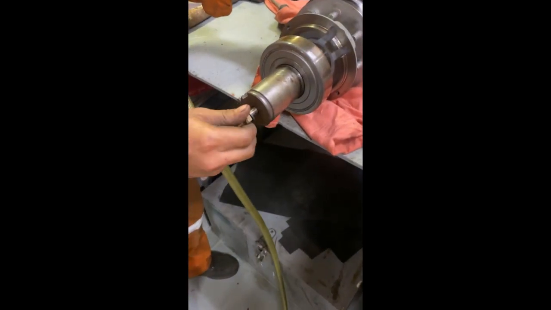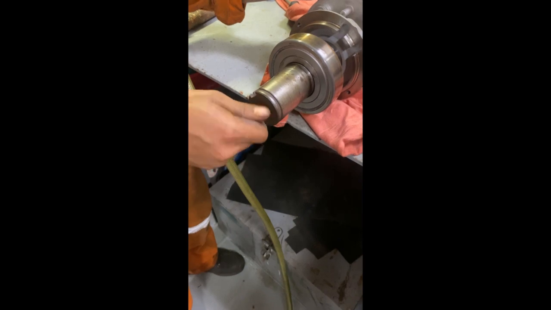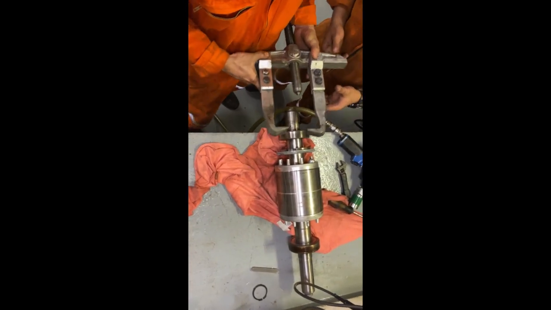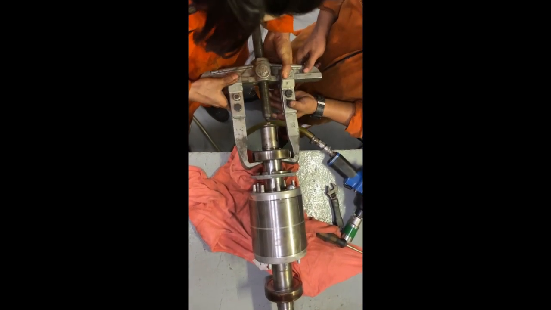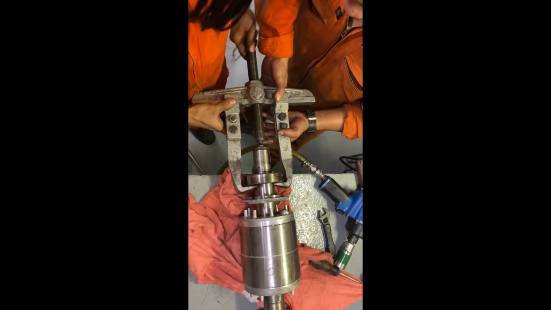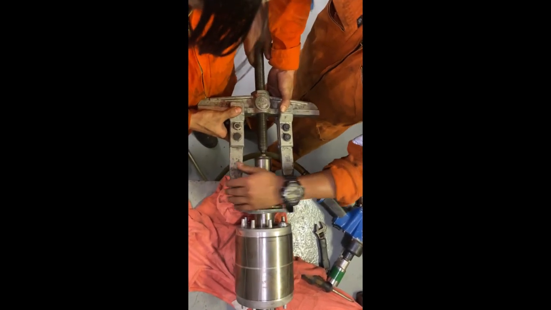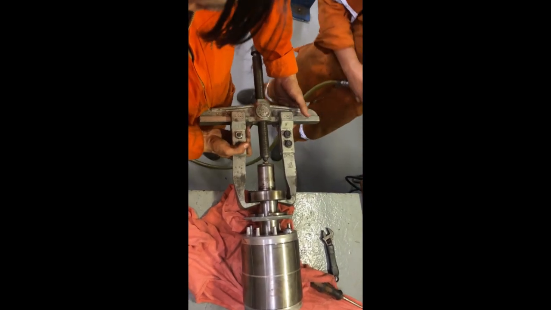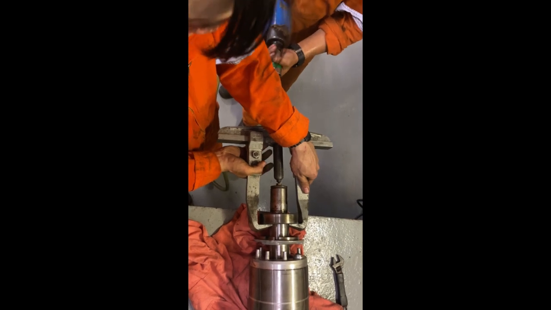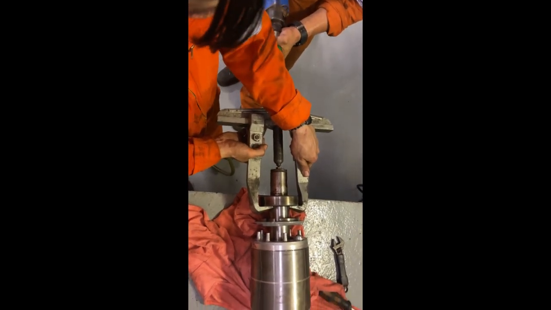Again, make sure to put the bolt on the shaft to prevent it from being damaged. Now install your bearing puller. Make sure it's in the middle, and use a pneumatic impact drive for easy pulling out.